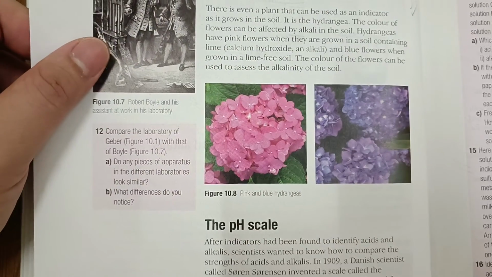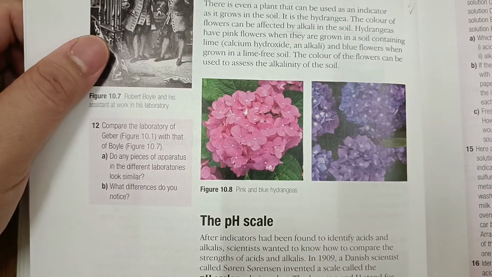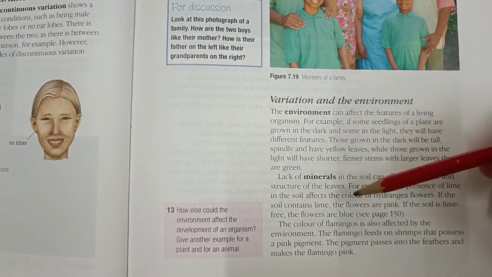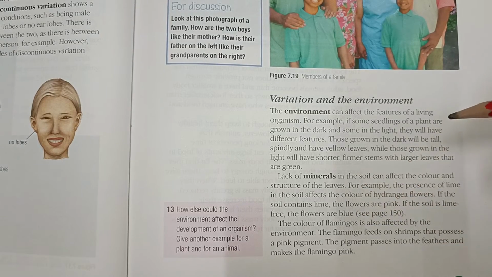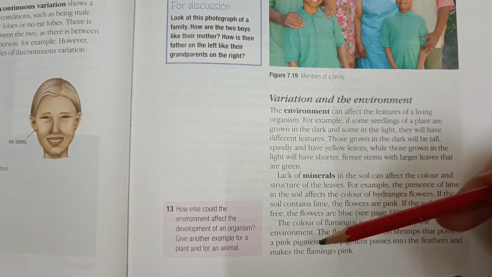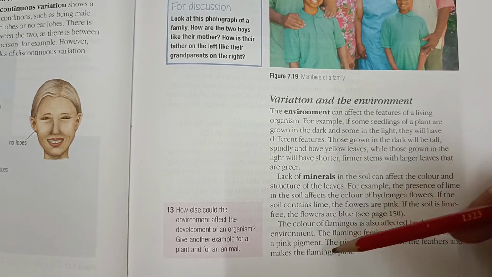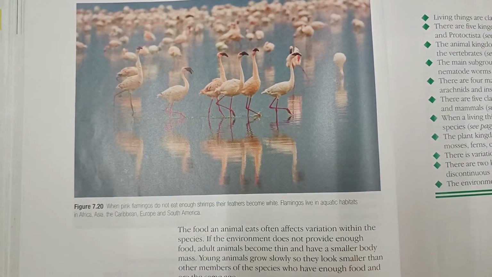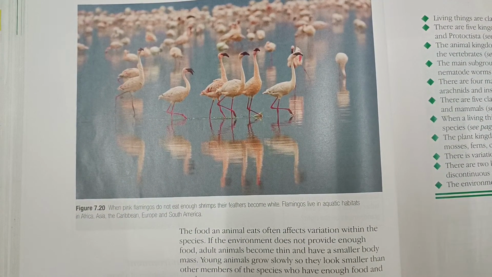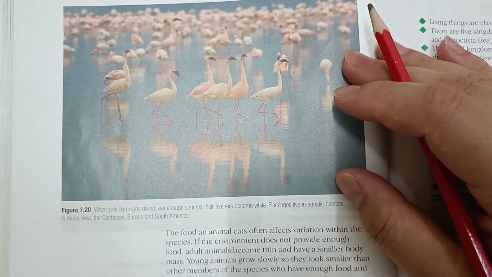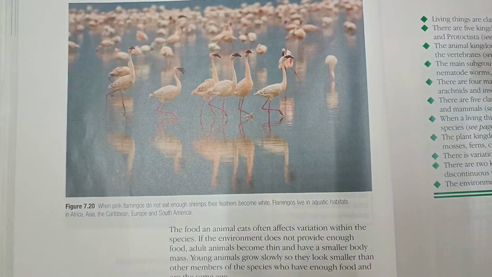This is the pink and blue color flower. The color of the flamingo is also affected by the environment. The flamingo feeds on shrimps that possess a pigment. The pigment passes onto the feathers and makes the flamingo pink. This is the pink color flamingo. When they are not eating enough shrimps, they will become white.